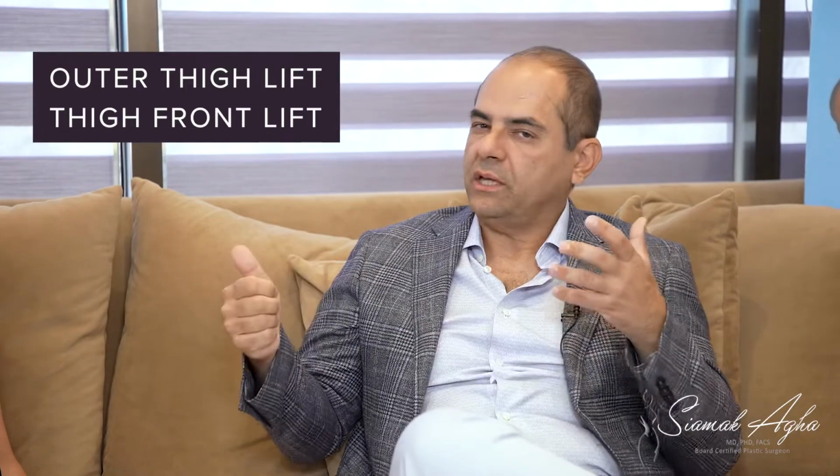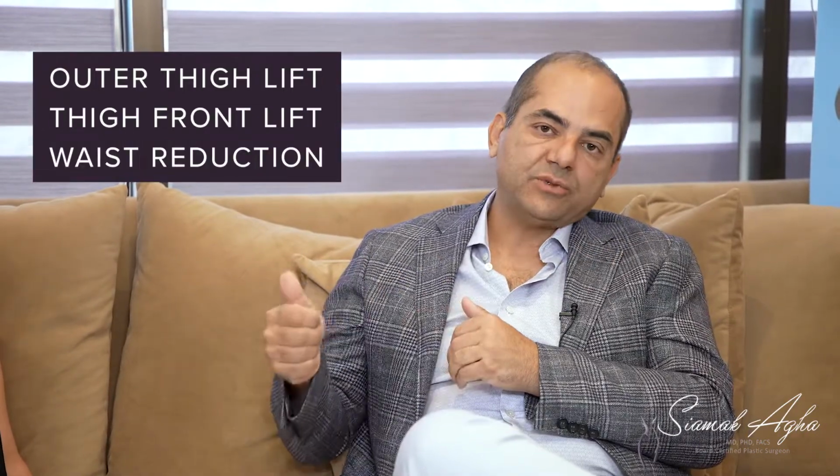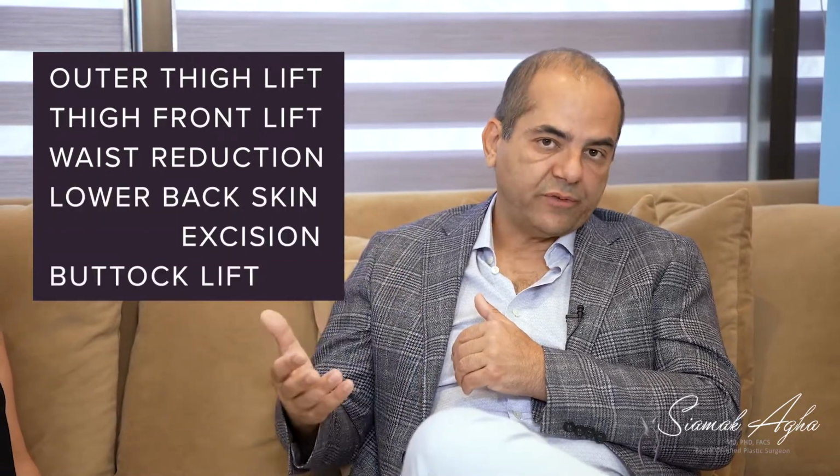Sometimes I'm repairing umbilical hernias or ventral hernias or hernias due to ports. We do an outer thigh lift, a thigh front lift that is not actually in any plastic surgery textbook, a waist reduction, lower back skin excision, buttock lift. That's about it with the lower body lift.